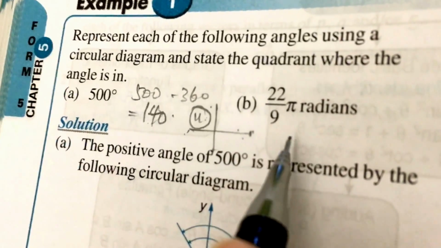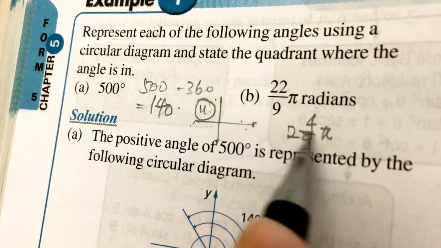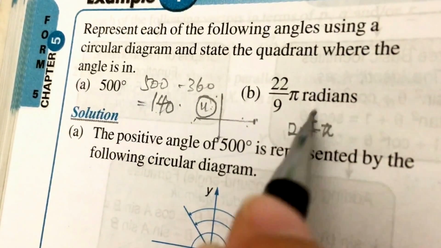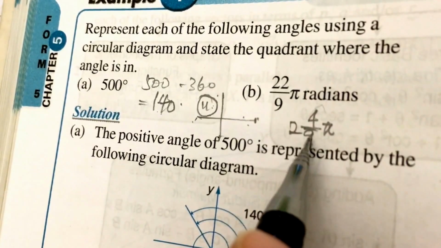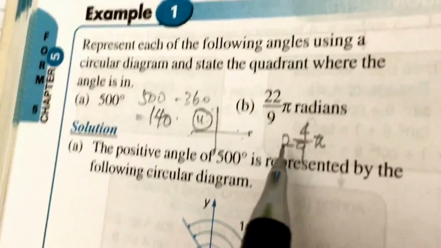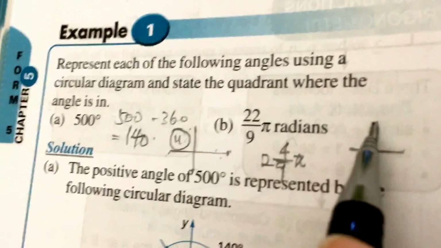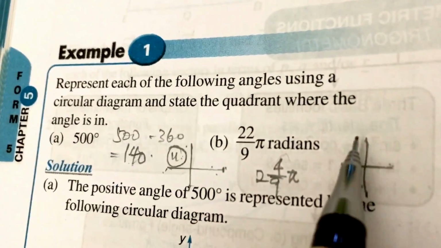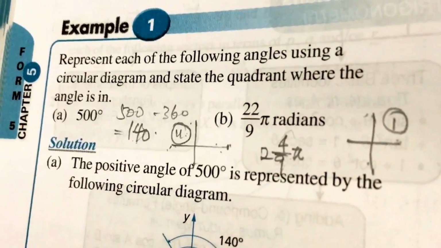Then this is 22 over 9 pi. Change it to a mixed number. So it's 2 and 4 over 9. So this is lesser than half or more than half? 4 over 9 is lesser than half, right? Because half of 9 is 4.5. So this is lesser than half. That means it's lesser than 2.5. So then again, we start again: 0, 0.5, 1, 1.5, 2, 2.5. So it's in the first quadrant.